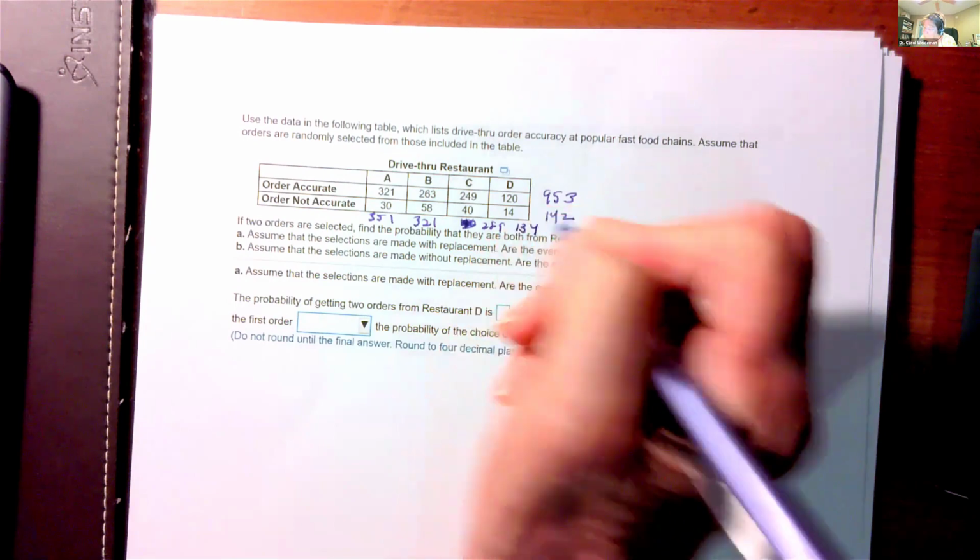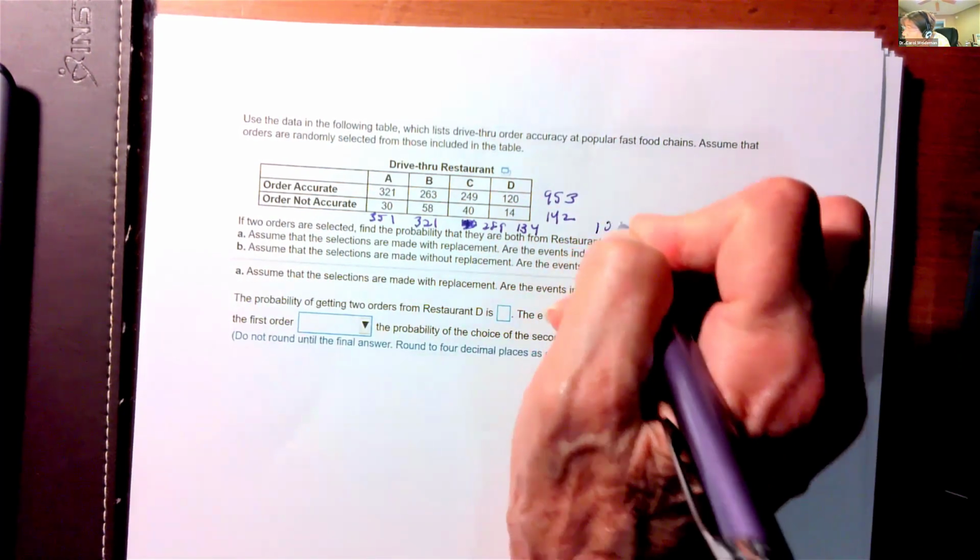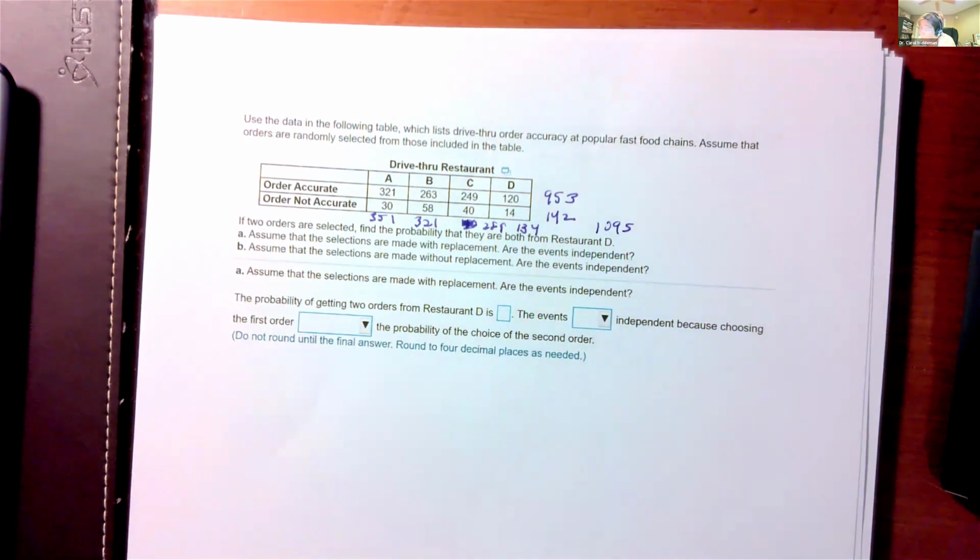And then let's just check the total. 953 plus 142, I got 1095. And let's check across the bottom to make sure we got the same number. 289 plus 134, 1095. Yeah, I got the same thing.